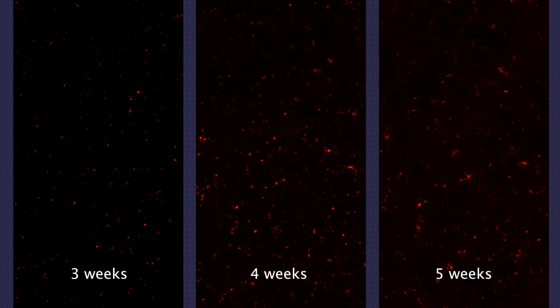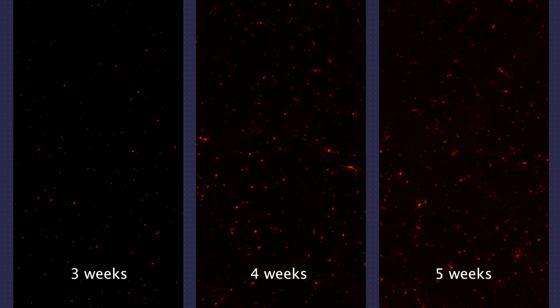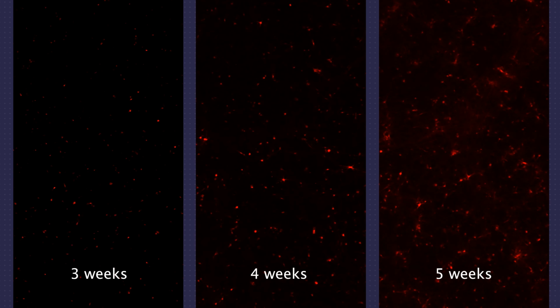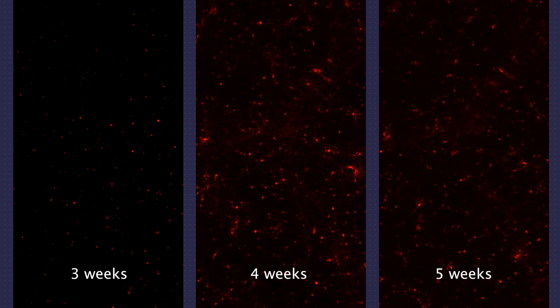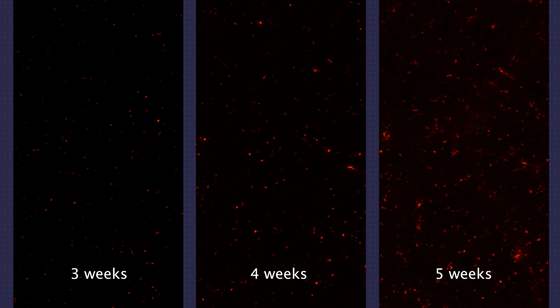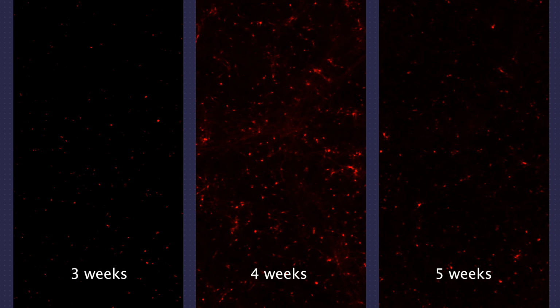But over time, they begin to wire up into a mature network and begin to fire together in bursts, as one neuron firing an action potential triggers its neighbours and eventually practically every other neuron in the image to do the same.